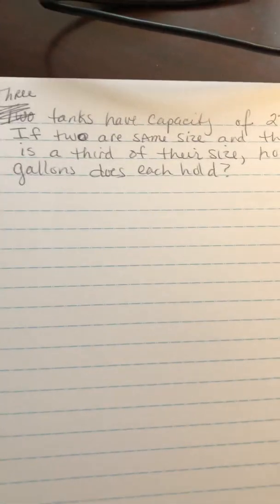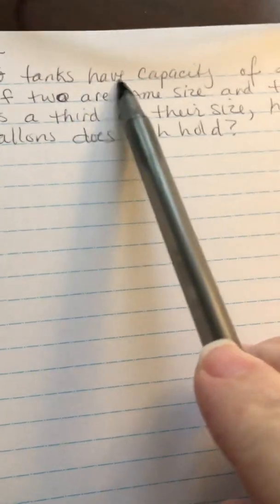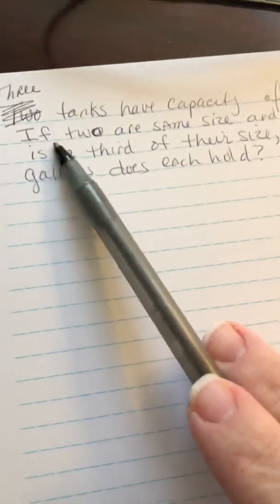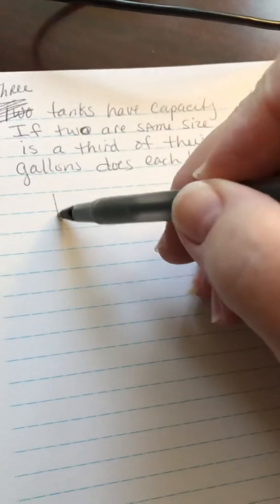Okay, so we're going to talk about a story problem that's similar to one that you've had in class in your homework. This one says there's 3 tanks that have a capacity of 276 gallons. If 2 are the same size and the third tank is a third of their size, how many gallons does each hold? So let's think about this a second.